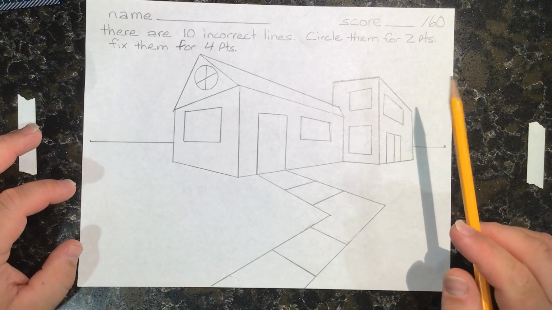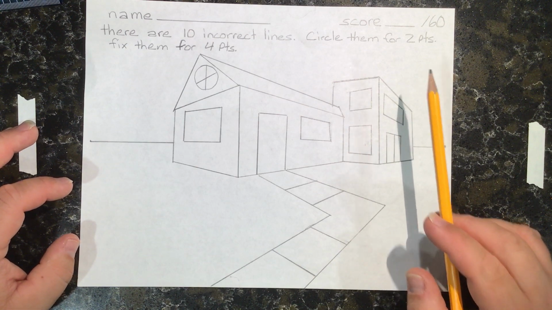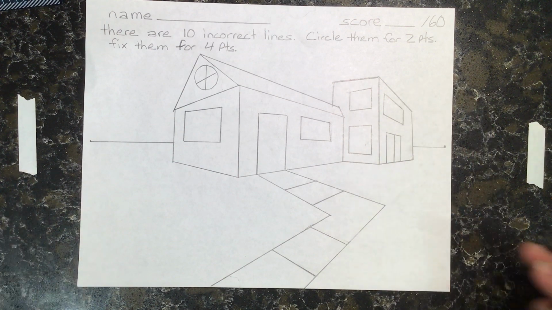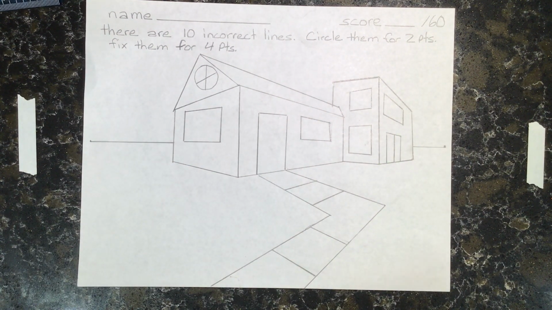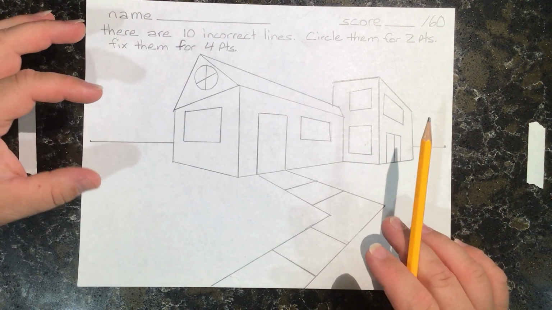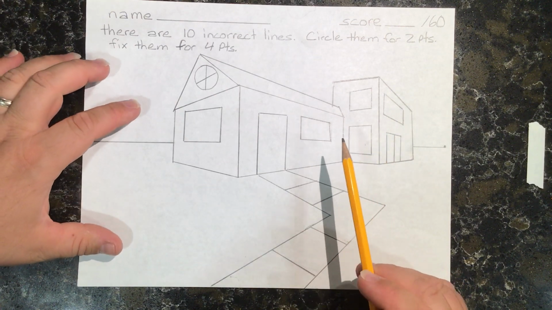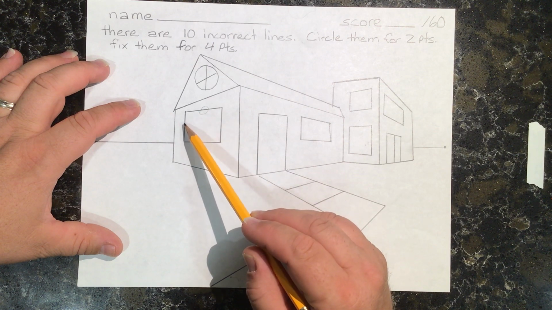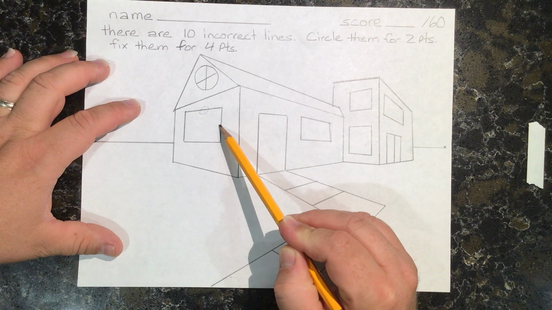Okay, you need to first of all identify the line for 2 points, and then you need to fix the line for 4 points. And as you do this, there's one rule you've got to keep in mind: no two lines that are incorrect are touching each other. So, for example, if you say that this line is wrong, then that means this line and this line have to be correct. Which they are.